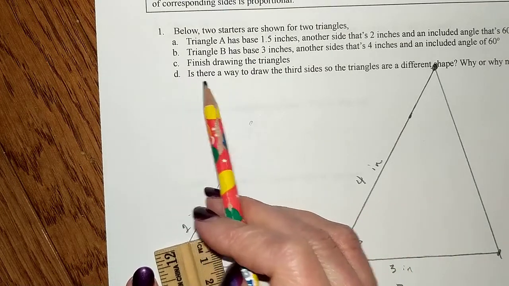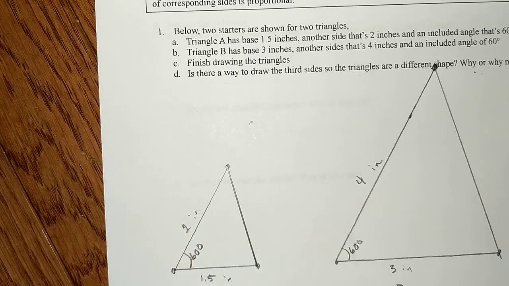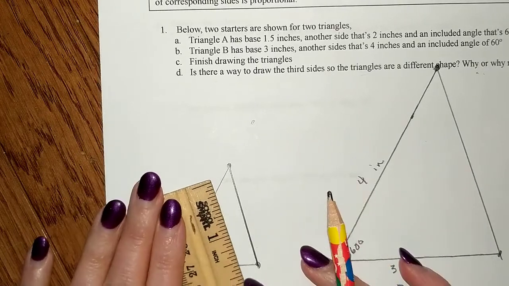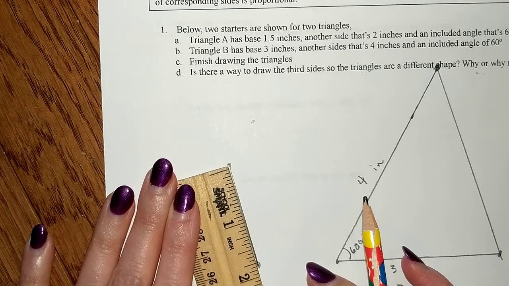And then this is D. Is there a way to draw the third side so they're a different shape? My answer was no, because you could see that. Okay, I get 1.